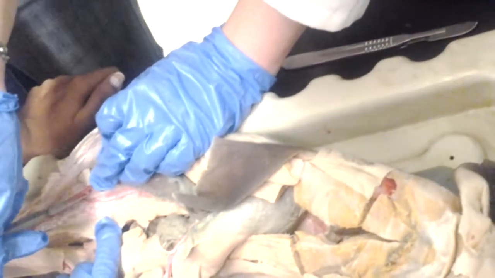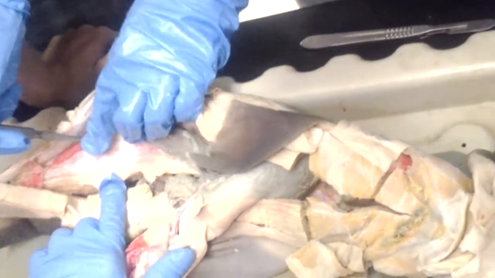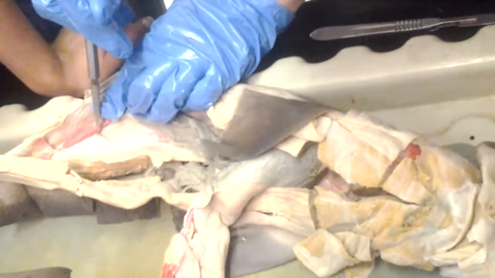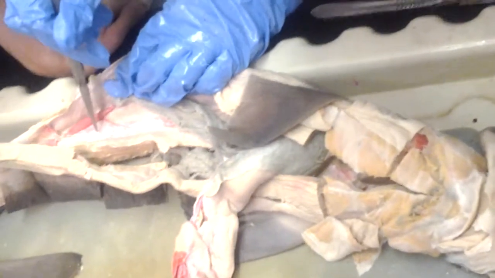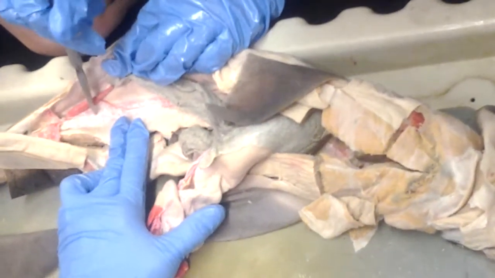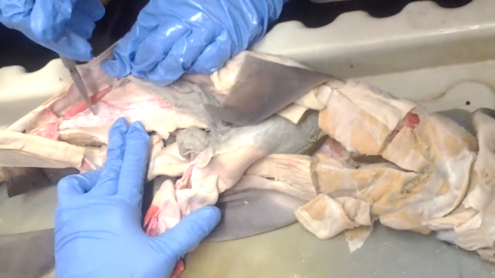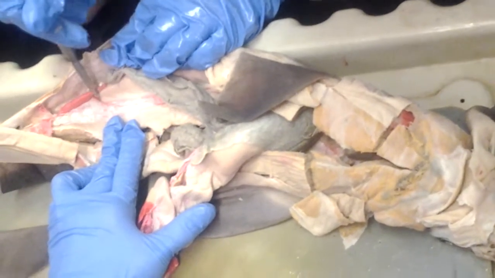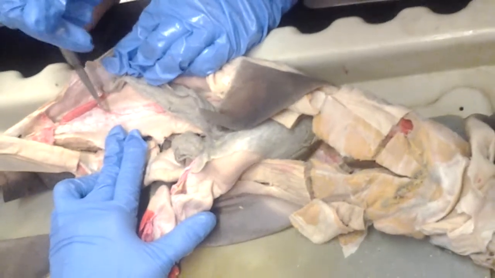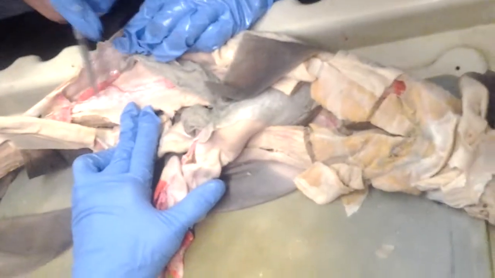So the mesentery that attaches the rectal gland to the dorsal body wall is the mesorectum, right? Now, how about this blood vessel? What's this blood vessel? And then the mesorectum. So this is the mesorectum. This white membrane that attaches to the rectal gland is the mesorectum. Okay, and the blood vessel? The one above it is the posterior mesenteric artery. Yeah. So this blood vessel is the posterior mesenteric artery, and this is the rectal gland.